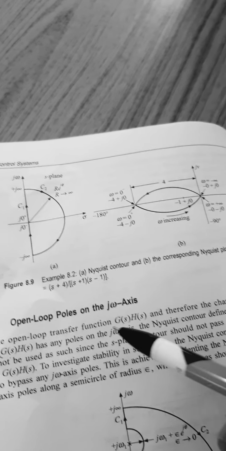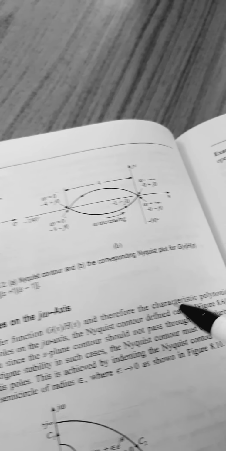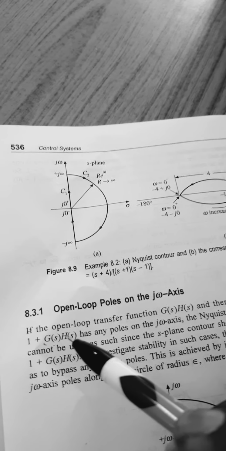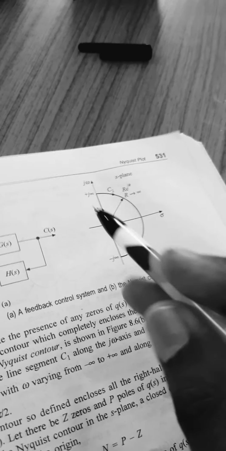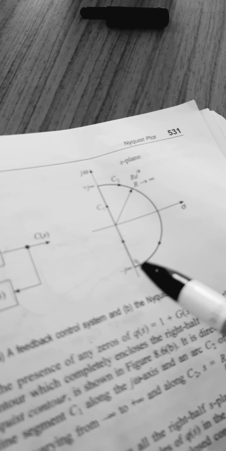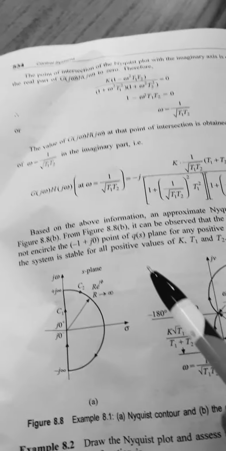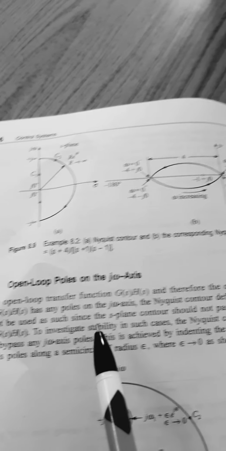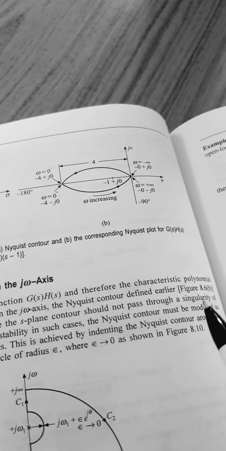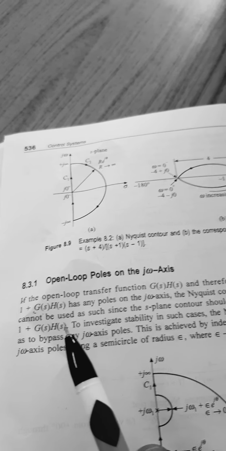If the open loop transfer function g of s h of s, and therefore the characteristic polynomial 1 plus g of s h of s, has any poles on the j omega axis, the Nyquist contour defined earlier on the S-plane cannot be used as such, since the S-plane contour should not pass through a singularity of 1 plus g of s into h of s.